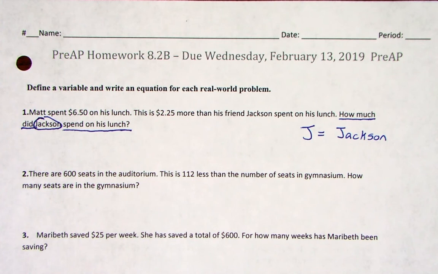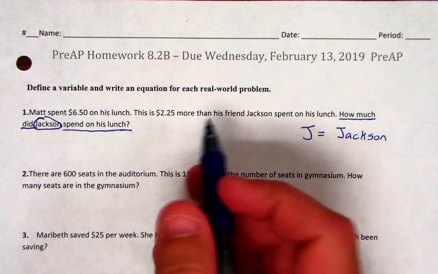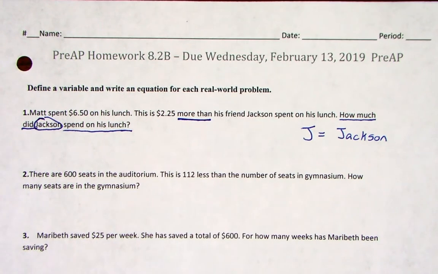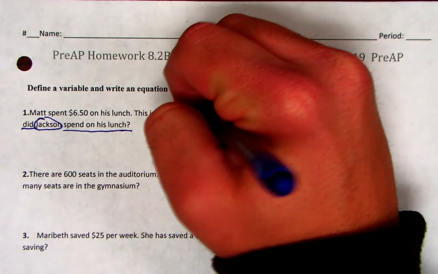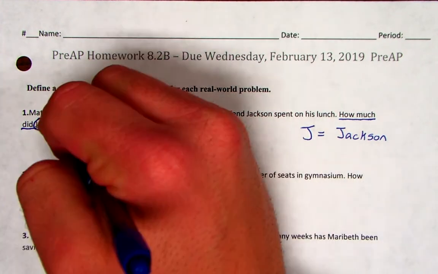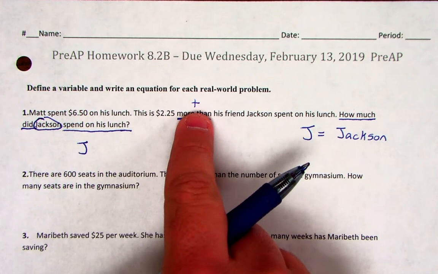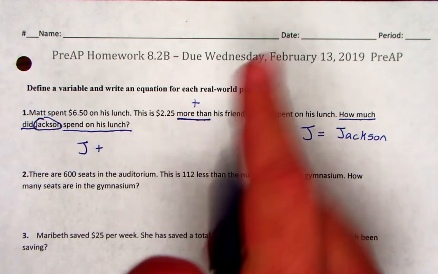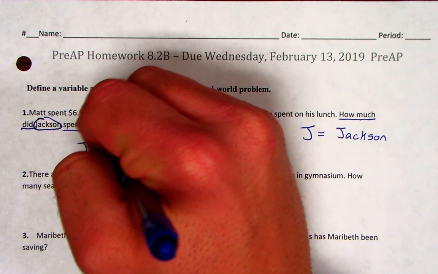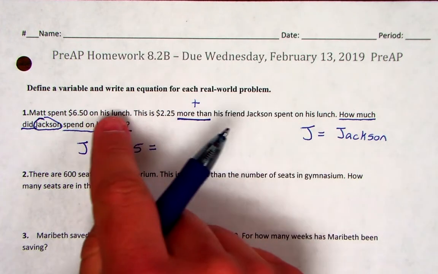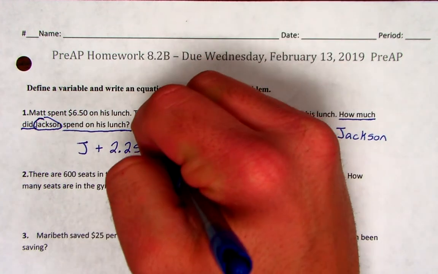Okay. Now there's some key vocabulary words that we have not taught you yet. More than. When you see the words more than, that means you're going to have to add. So I'm going to take Jackson, which is his unknown amount, plus the $2.25, and that'll give you how much Matt spent on his lunch, which is $6.50.